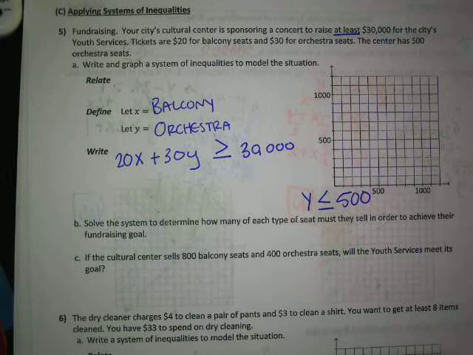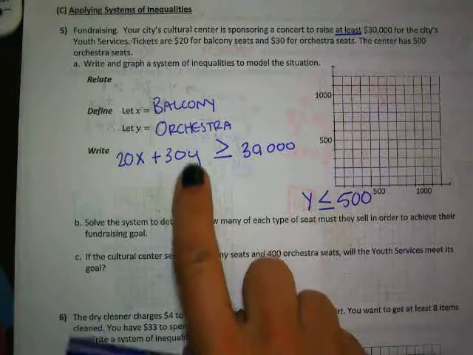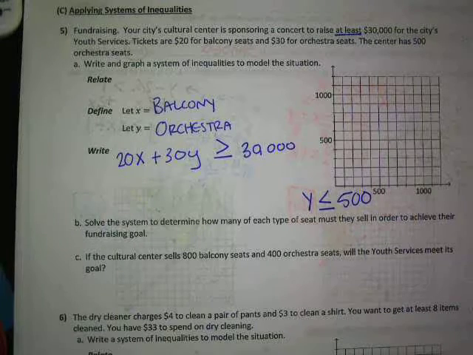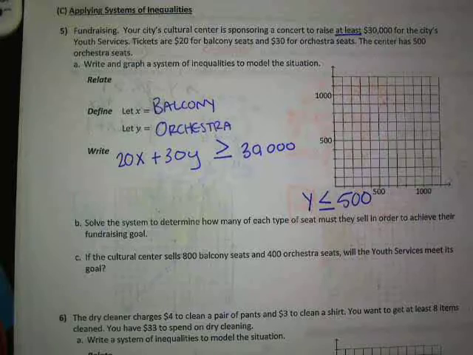This is hurting my brain. That's like the hardest part. Now we're going to graph it. The reason why I left blanks here is because this is not in y equals. So I have to get it into y equals, or y greater than or equal to. Yeah, slope intercept.